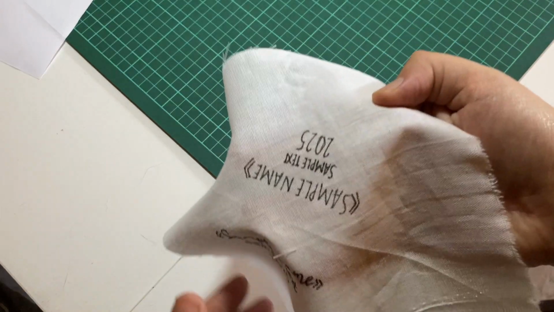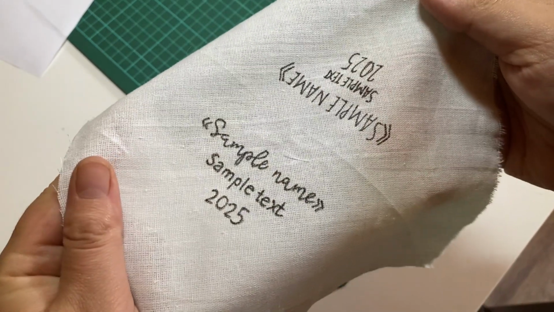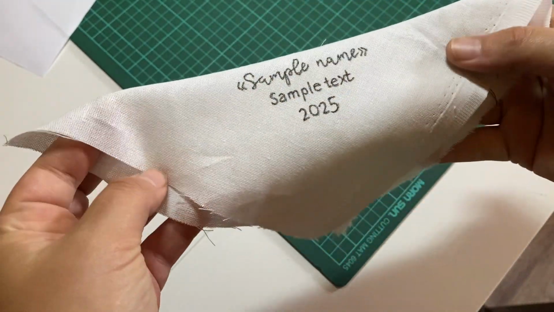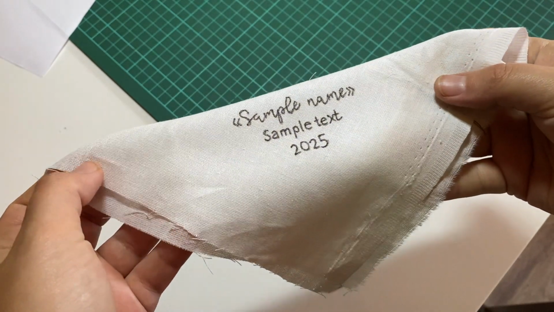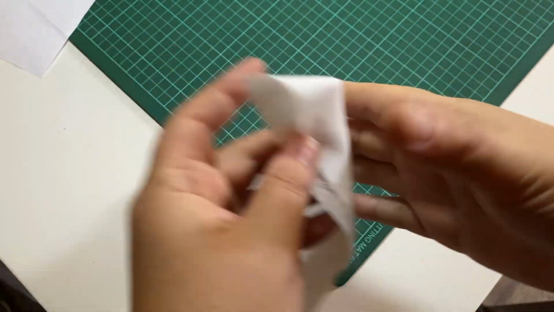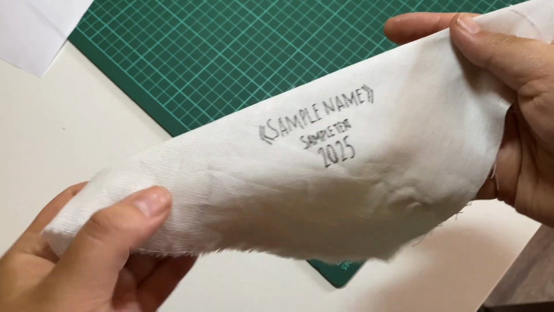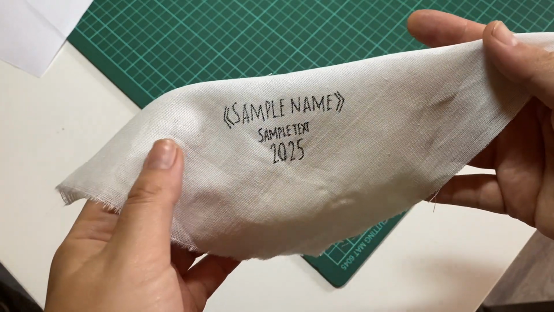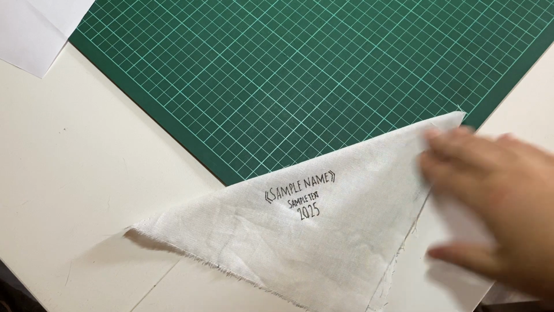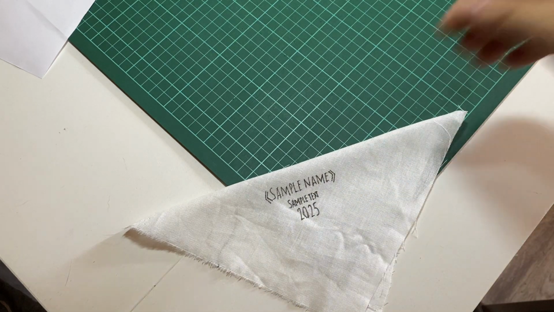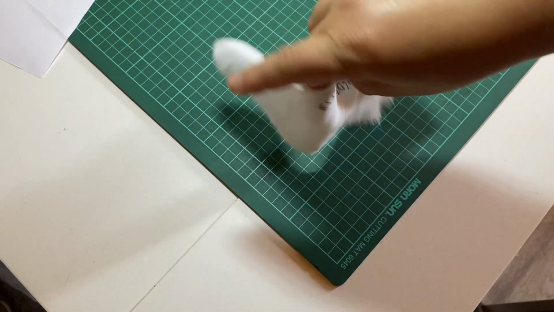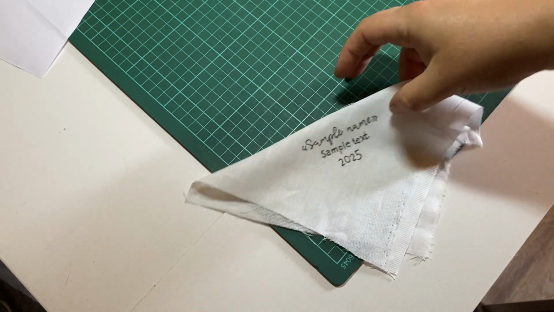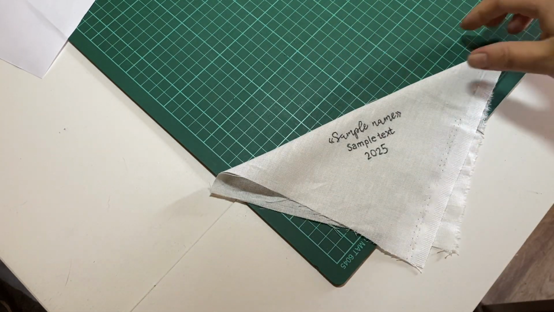Here is a sample that was made with a pen. I actually didn't think that I would like this, but I do. I think that if it works, it's a very good option because it looks very neat. You can control the lines, you can make letters small. I think that's a great option if it does work, but I'm not sure if it does.